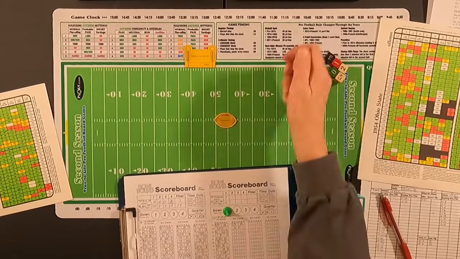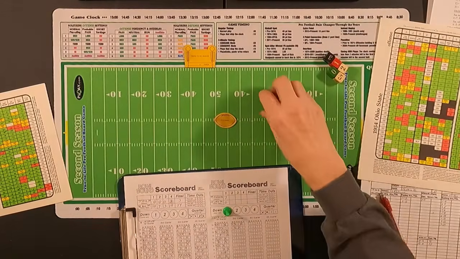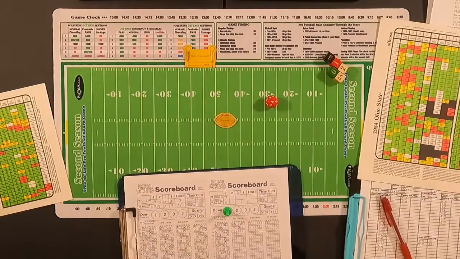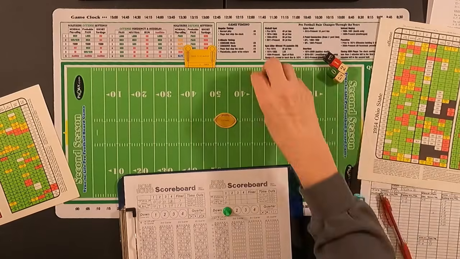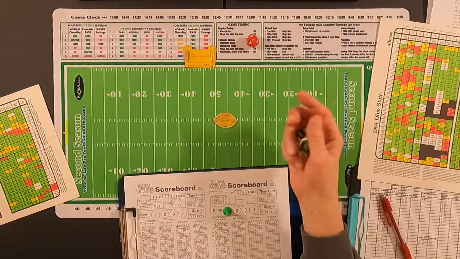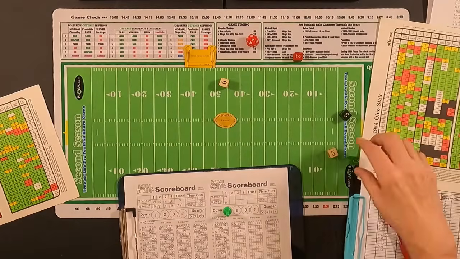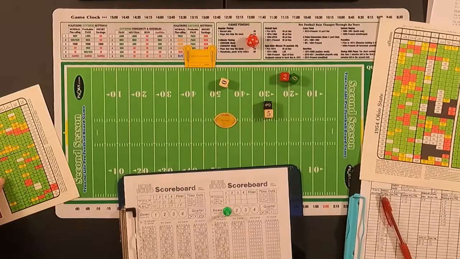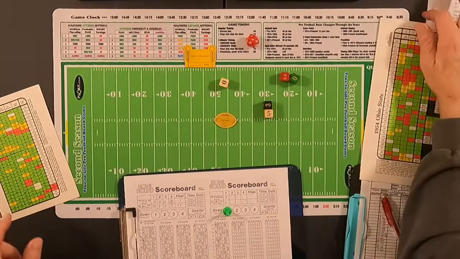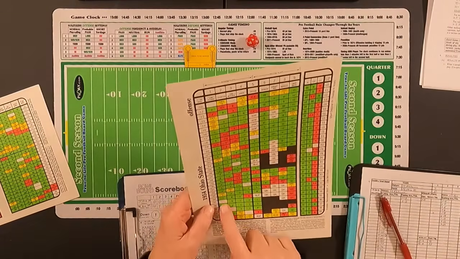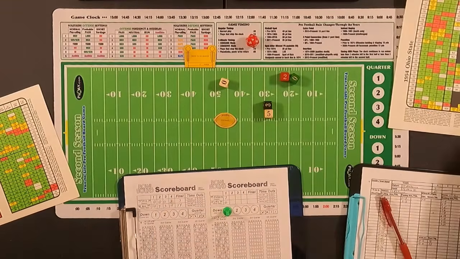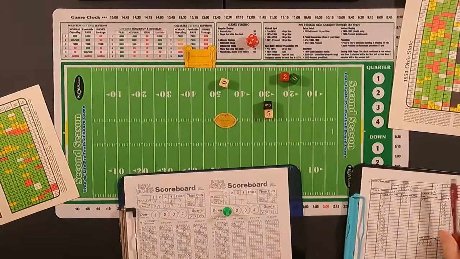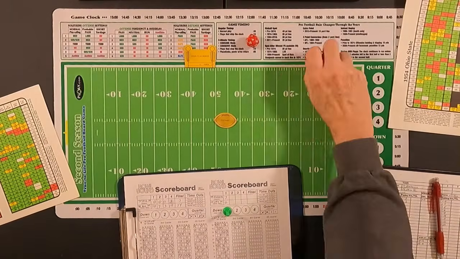Okay, now I'm going to run a number 7 sprint out. He's doing a 4, and a 4 is A, standard. So he's running his standard defense, and I'm running a number 7 sprint out. He got a 2, and I got a 35. A 2 for his defense is blank, and a 35, my sprint out, is incomplete. Oh boy. That's 4 incomplete passes. Second down.